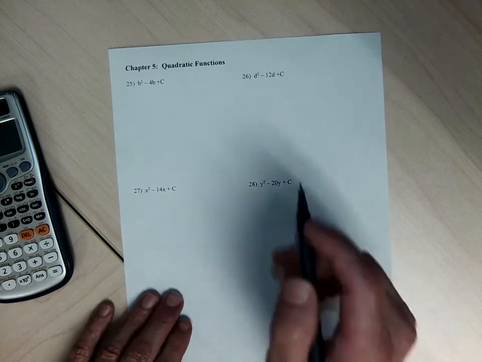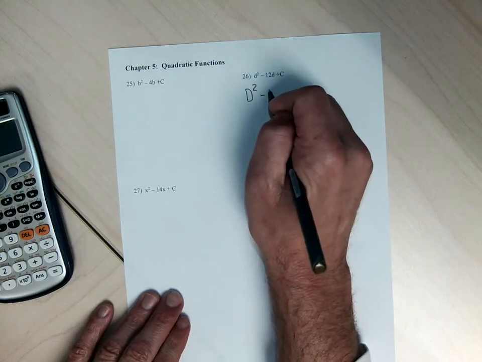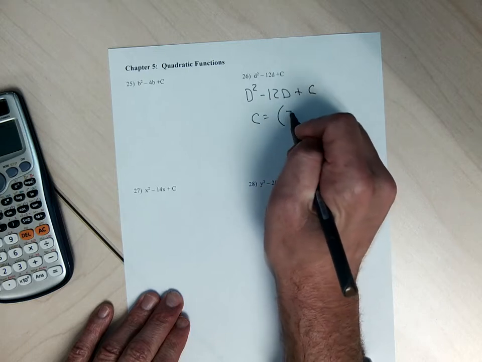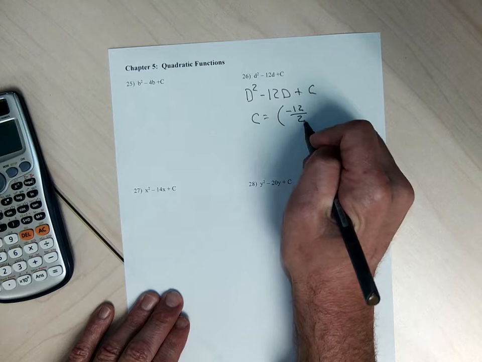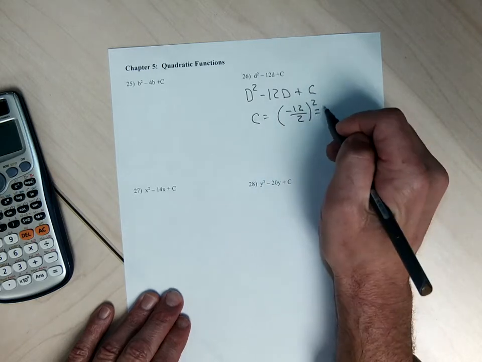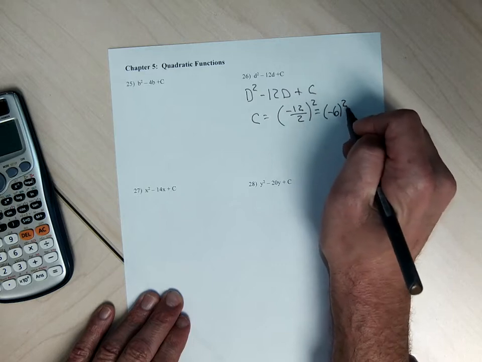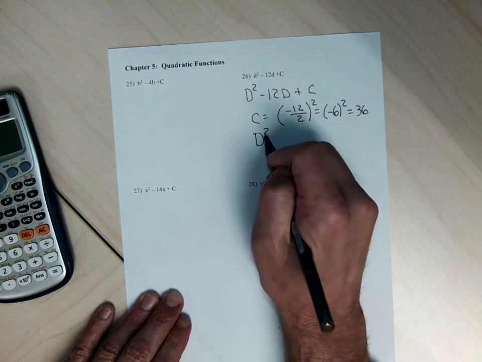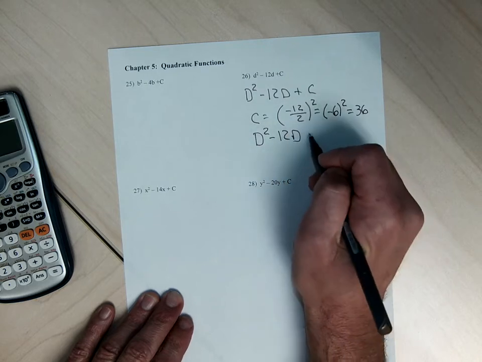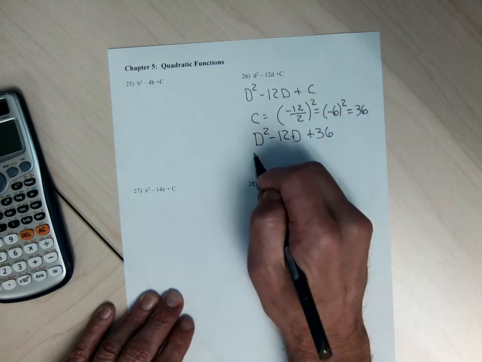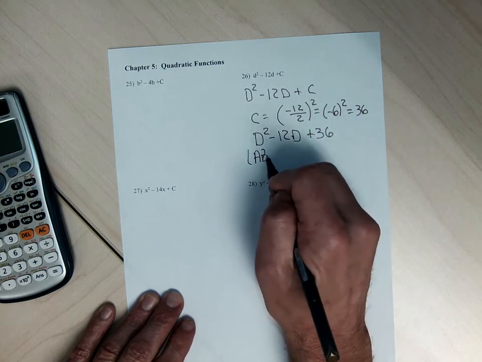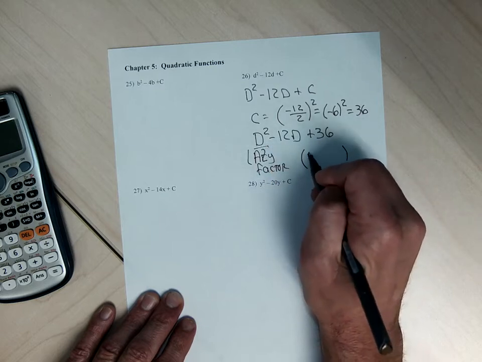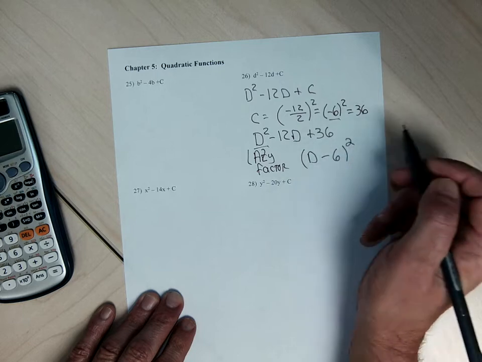So I'll do problem 26, d squared minus 12d plus c. I'm going to say c equals the number in front of the first power term, which is negative 12, divided by 2, and then squared. That's going to be negative 6 squared. Negative 6 squared is negative 6 times negative 6. That's positive 36. I say that this is d squared minus 12d plus 36. I'm going to lazy factor for my answer. All of these problems with c will factor first letter without the exponent, this number squared. And that should be my answer.